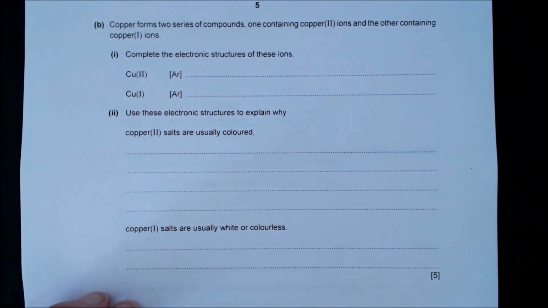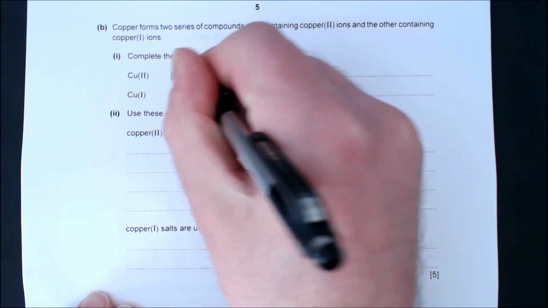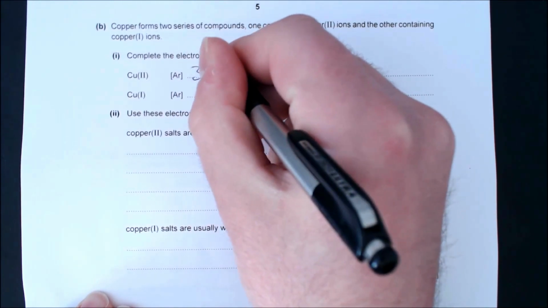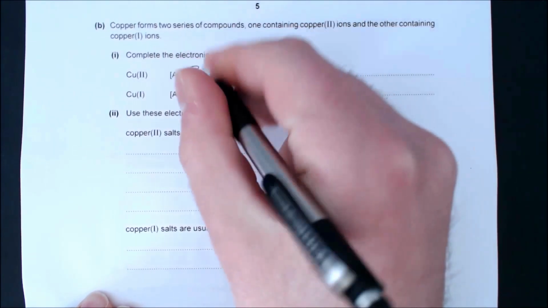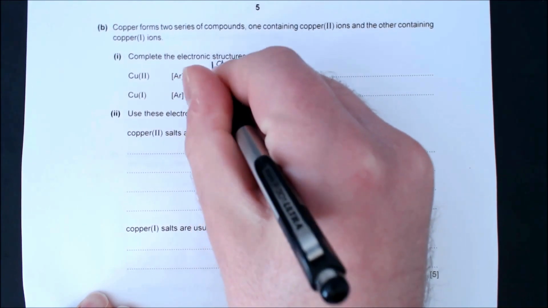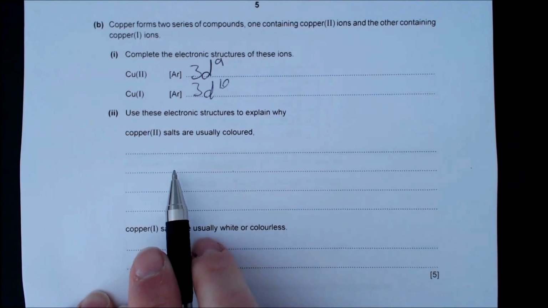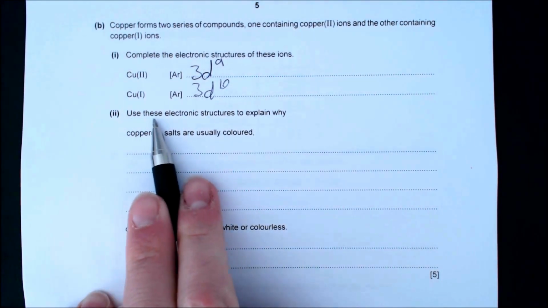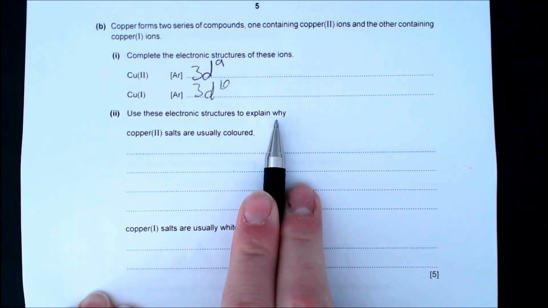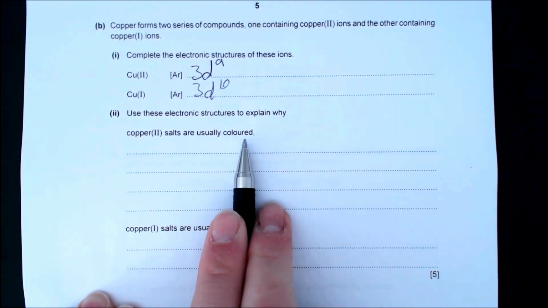Okay, so this is going to be 3d9, because obviously you have the configuration of argon first, and this one is going to be 3d10. So that's going to go there. Right, and then it says use these electronic structures to explain why copper 2 salts are usually coloured.